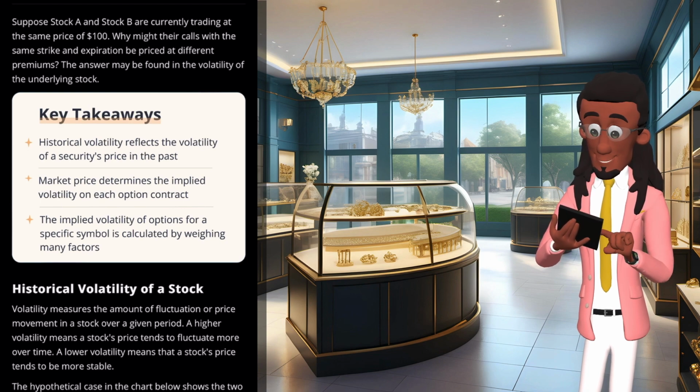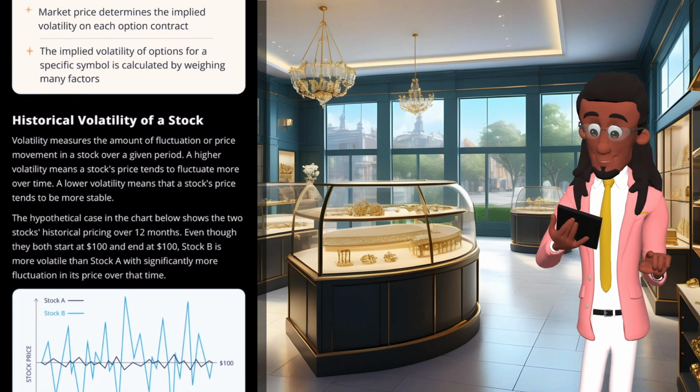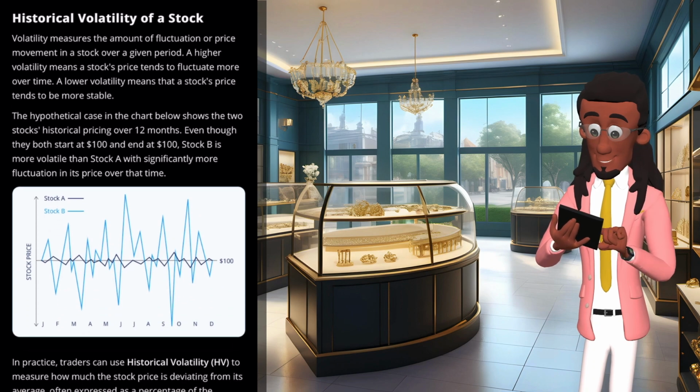Volatility measures the amount of fluctuation or price movement in a stock over a given period. Self-explanatory. A higher volatility means a stock's price tends to fluctuate much more over time. A lower volatility means that a stock's price tends to be more stable.